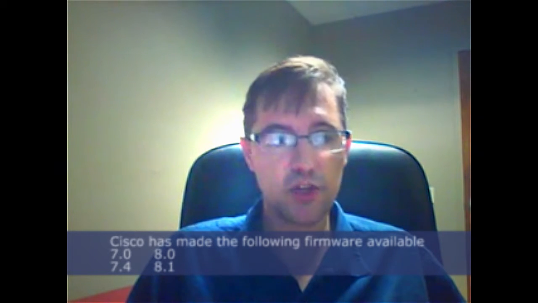First, Cisco has made versions of 8.1, 8.0, 7.4, and 7.0 firmware available for the controllers that will provide a CLI command to disable the expiration date check for the MIC, or manufacturing installed certificate. This requires applying the new firmware and rebooting the controller. This should be done on all applicable controllers.